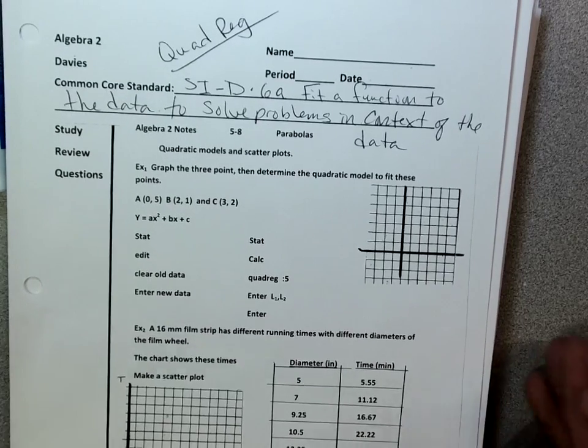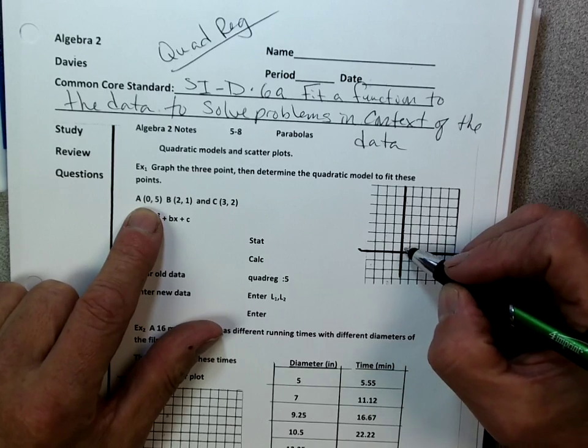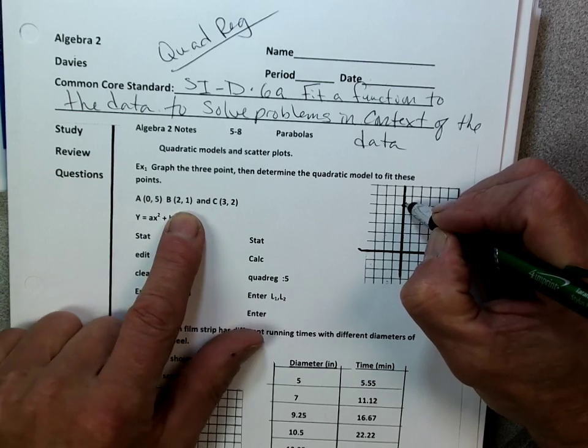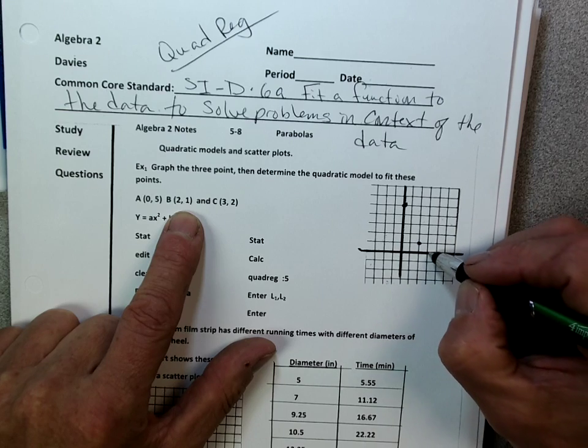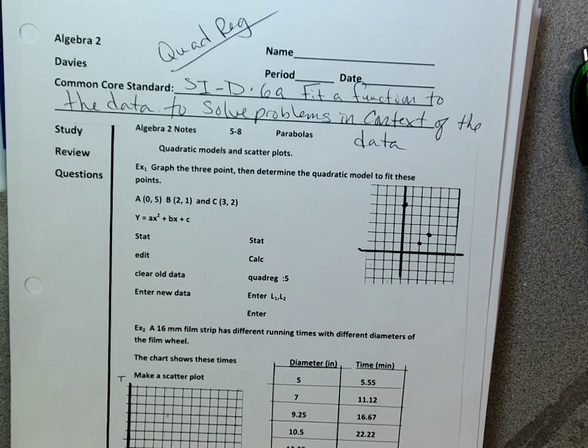So in example 1, what I'd like to do first is let's just graph the points. We've got point A, which is 0, 5. So 0, 1, 2, 3, 4, 5. There's point A. 2, 1. There's B. And 3, 2. There's C. Now there could be some curve that should fit into this. Whether it looks something like this, we're not sure exactly where the graph is, but there's going to be some quadratic that's going to fit those, okay? So what we want to do is actually come up with the equation that fits all three of those.